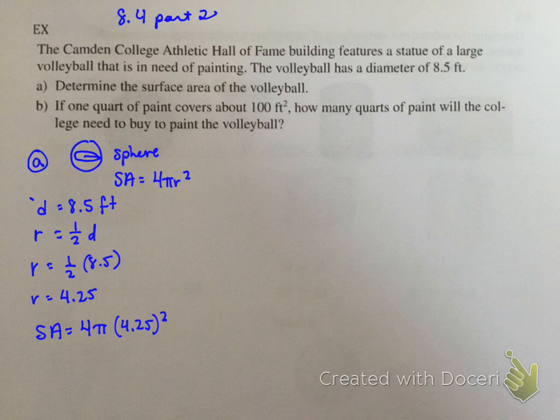What I would do first is open the calculator, do 4.25 squared first, and then multiply that by 4 pi. When you do that, you're going to find that the surface area equals 226.98, and it's in feet squared. So that's the surface area of that volleyball.